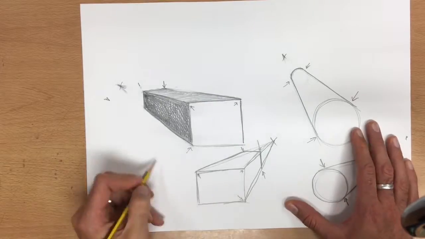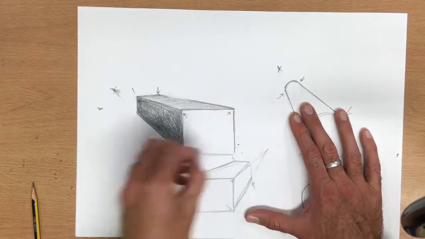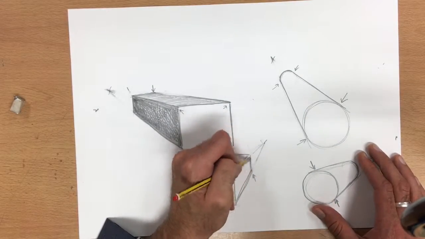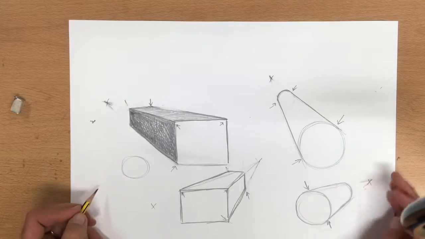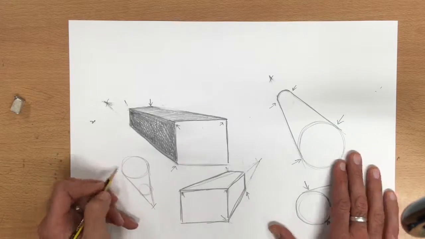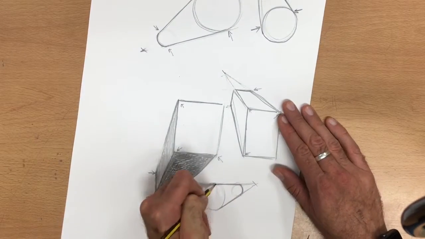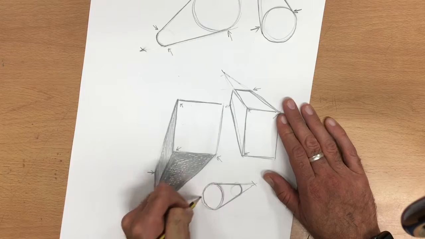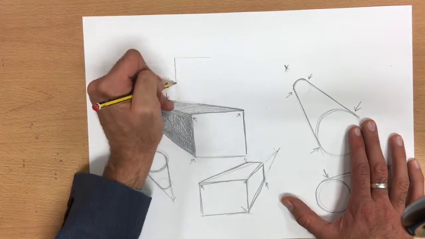When it comes to your work and your own practice and experiments, draw in various squares, rectangles and circles and experiment with where you place the vanishing point, not forgetting to connect up the appropriate sides of the shape to that vanishing point, and experiment with how that affects the shape and the angle of what you're drawing.